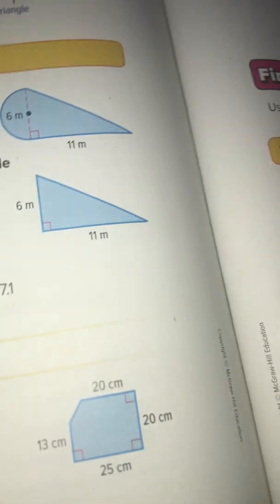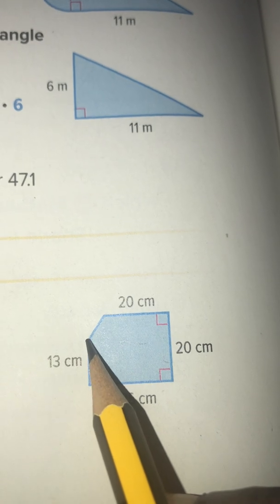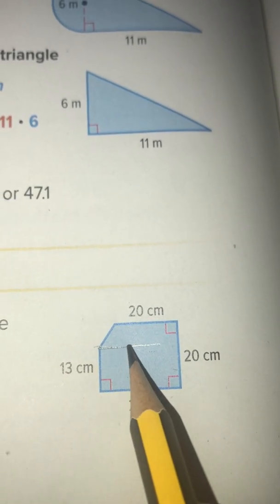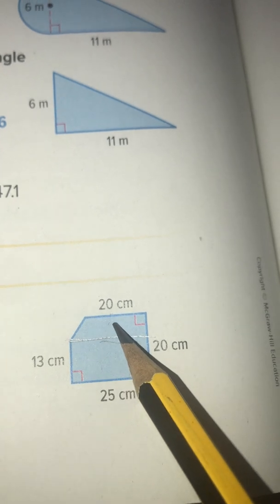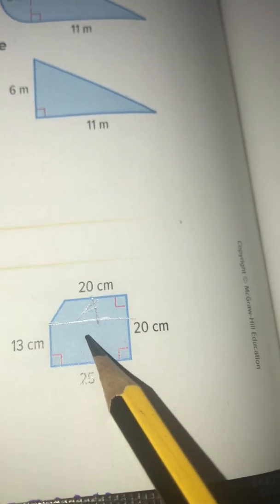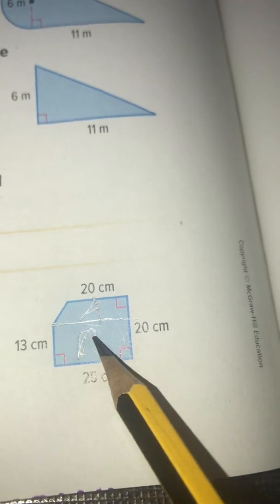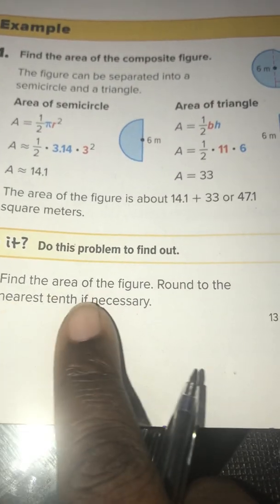Okay? I want us to see what we are going to do. I'm going to do this example here. Let's do this example, so I can separate these two over here. And I have a trapezoid. So figure A is a trapezoid. Figure B is a rectangle. This is figure B. So that will be my step one, okay? So I want to find the area of the figure and round to the nearest tenth.